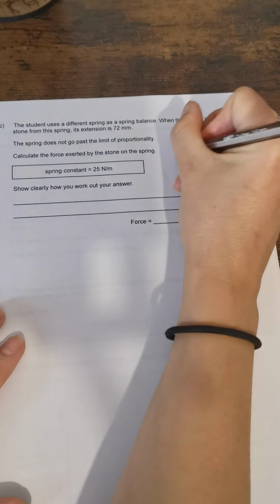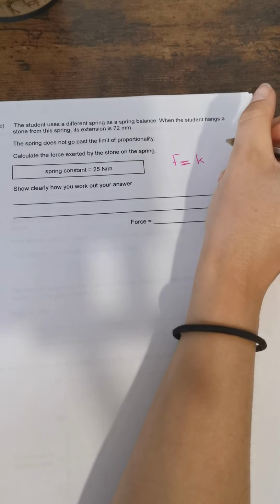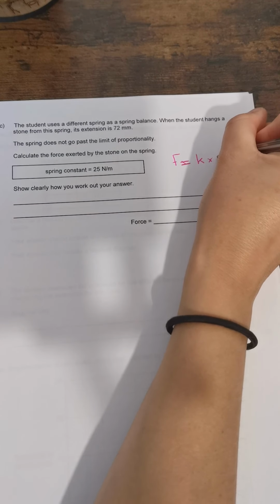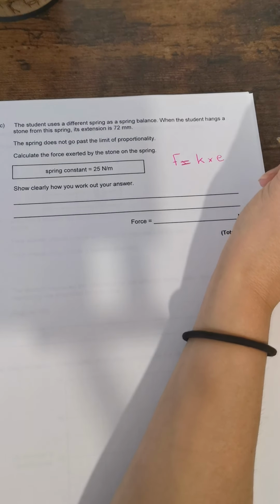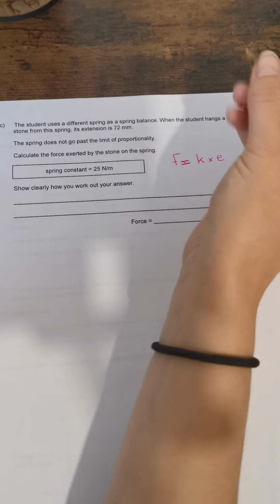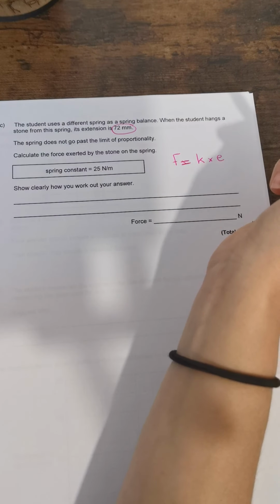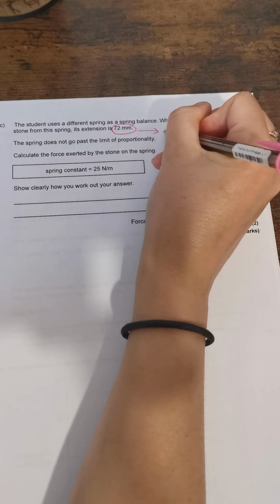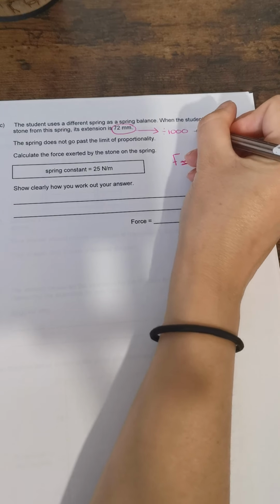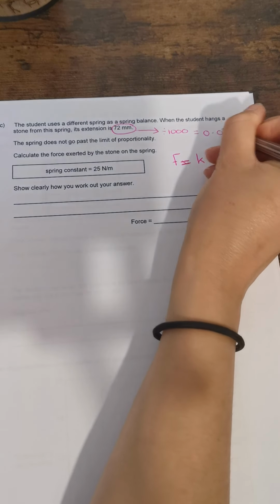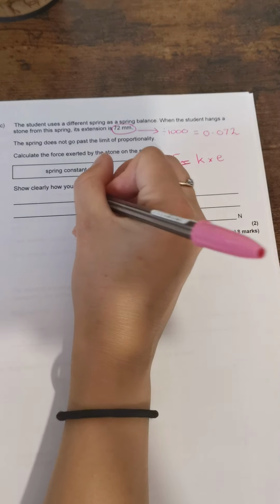Right, so the Hooke's Law equation is force equals spring constant, which is k, times our extension. I'm going to show it as little e, sometimes it can be x. There's a couple of things we need to do before we put the numbers in. You can see that the extension is given in millimetres, it needs to be in metres. To get from millimetres to metres, we divide by 1000. That gives me 0.072, so that's my extension in metres.